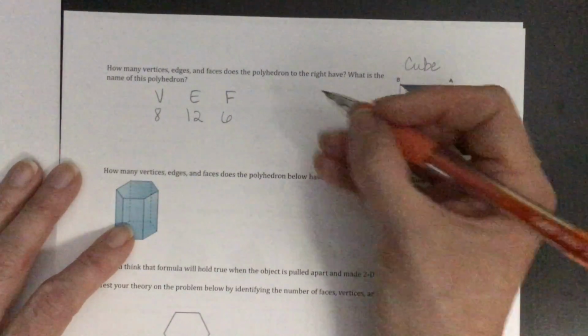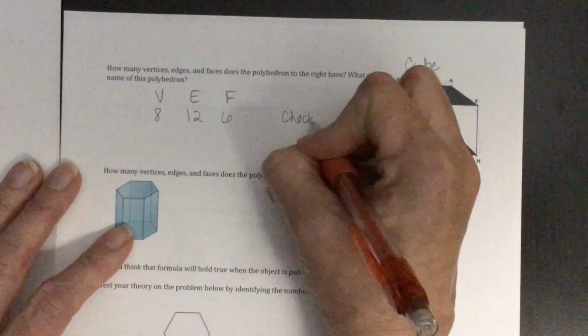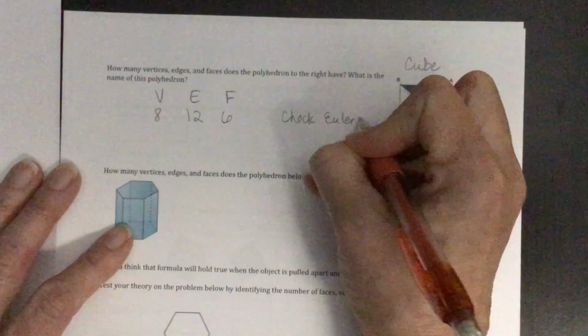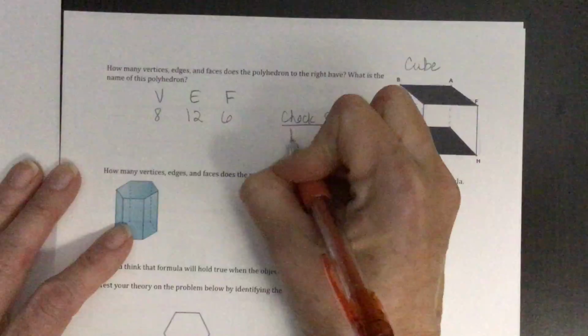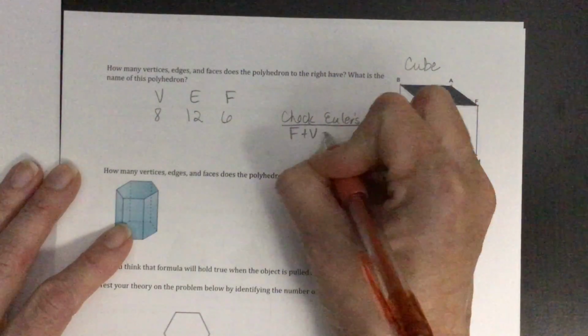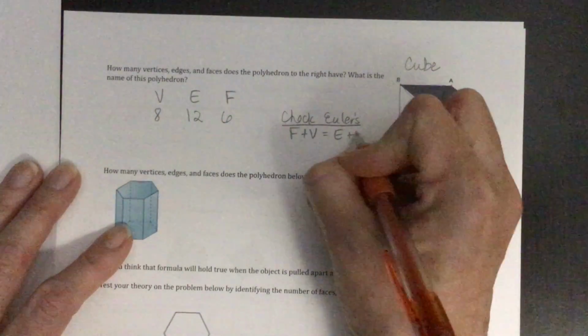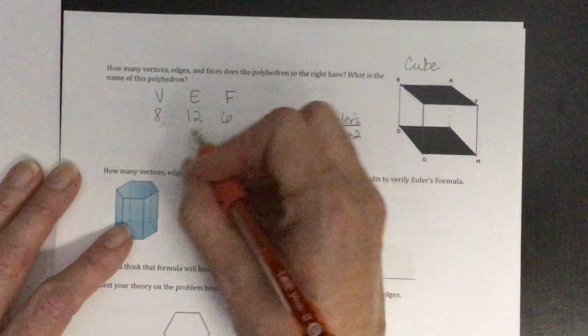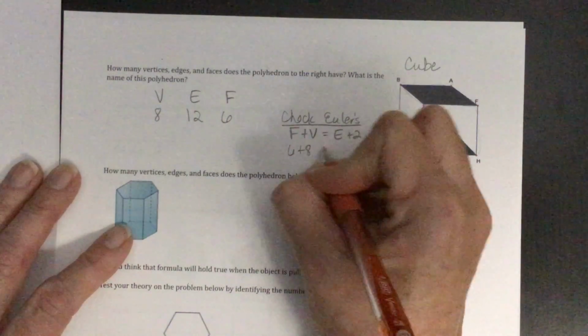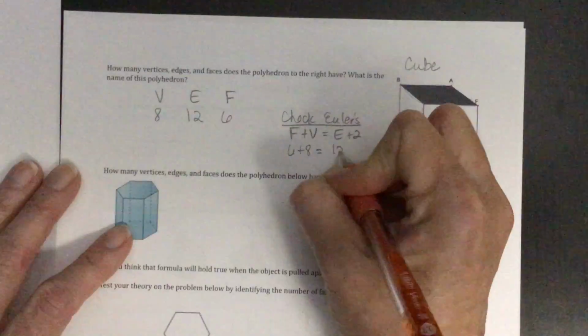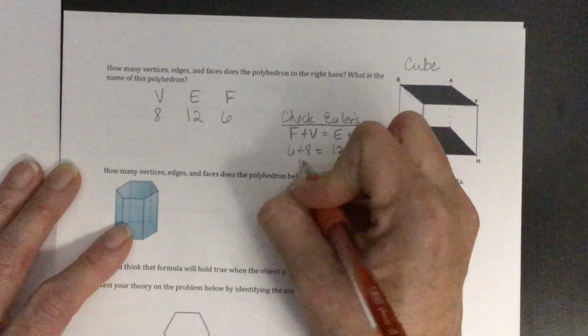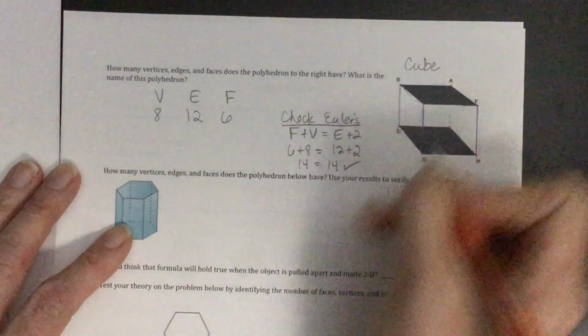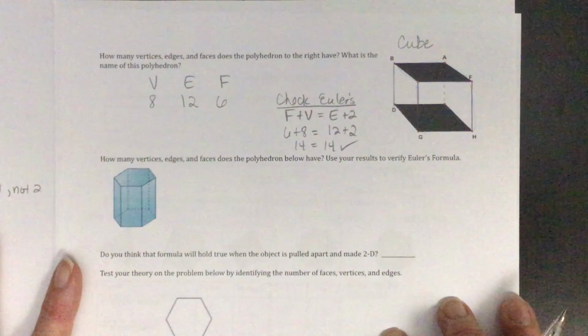Now, let's just kind of check Euler's formula to see if it holds true here. All right, so remember, faces plus vertices should equal the edges plus 2. So let's see. Faces plus vertices, so 6 plus 8 equals 12 plus 2. 14 equals 14. Okay, that works out.